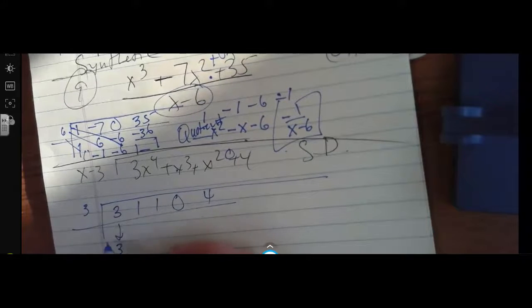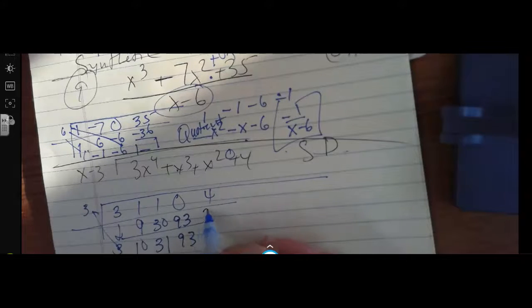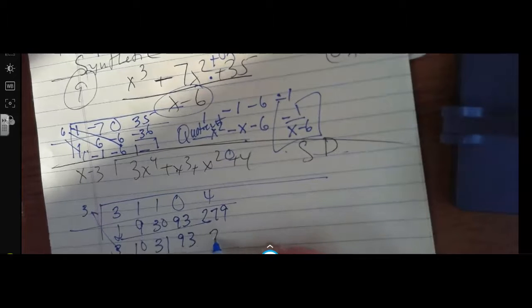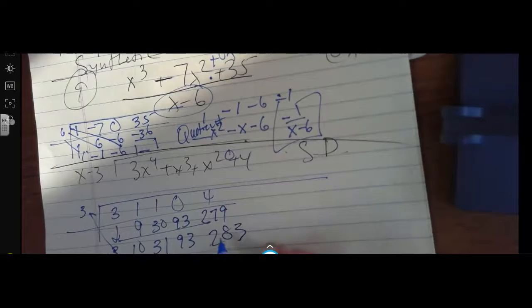Drop the 3. Always drop the first number. 3 times 3 is 9. Combine that, you're going to get a 10. It's going to be 30. Combine that, you're going to get 31. Combine that, you're going to get 93. And 279. Big number there. 283. So that's our remainder right there.